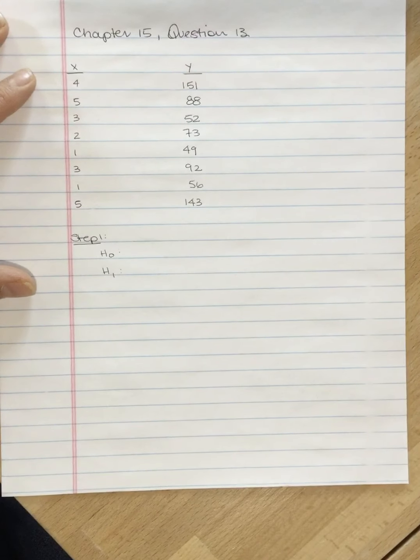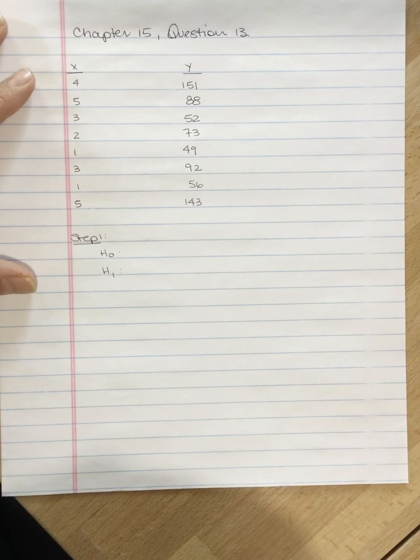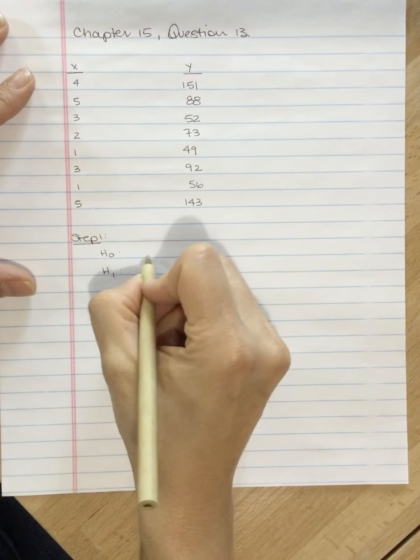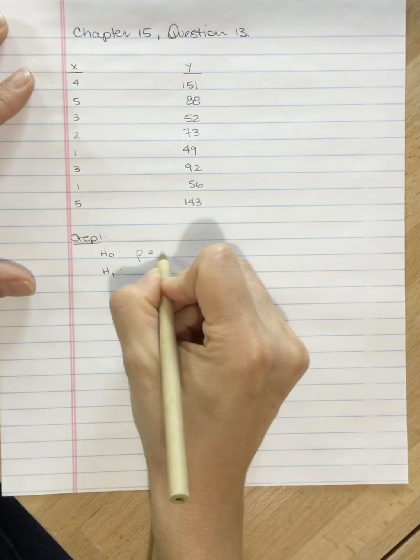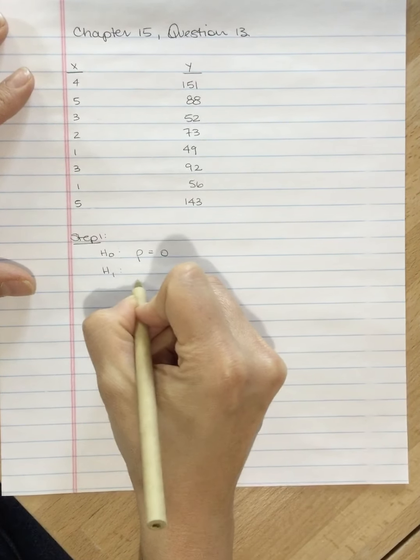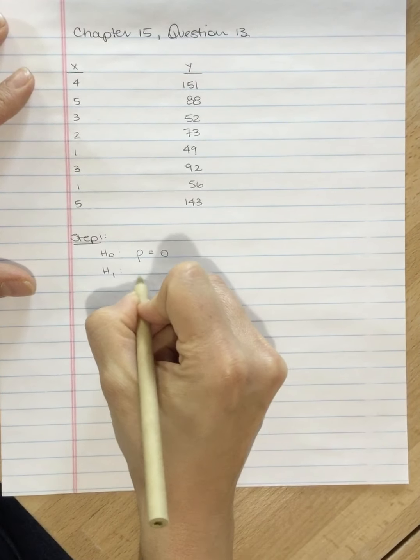Now remember that the hypotheses are always stated in terms of rho, so the population values, trying to decide whether we have a two-tail or one-tail test. In part B, we need a two-tailed test for our decision, so we're going to use a two-tailed test here. So the null is that rho is equal to 0, and the alternate is rho is not equal to 0.